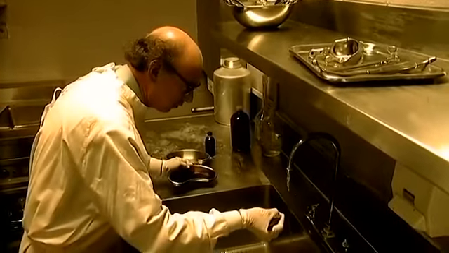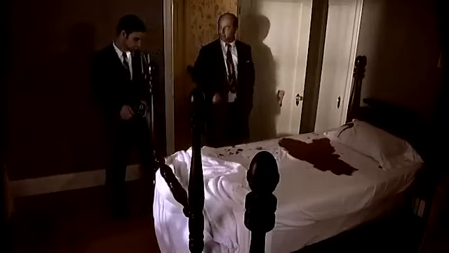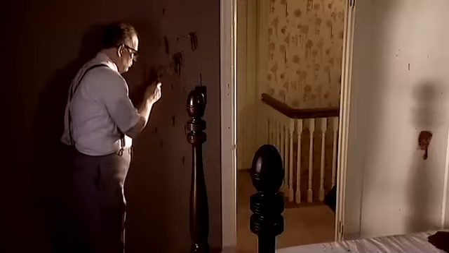He concludes that the murder was an act of rage, not a sexual attack. The police are convinced that Dr. Sam Shepard killed his wife, not an unknown intruder. But forensic science will lead to new evidence and a startling discovery.